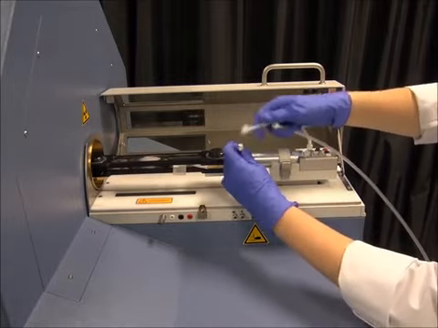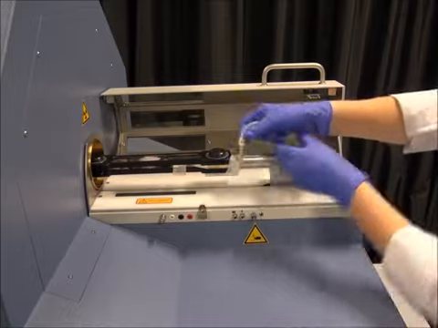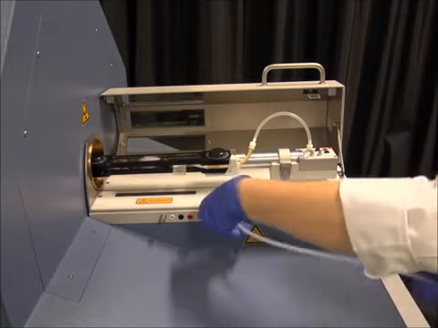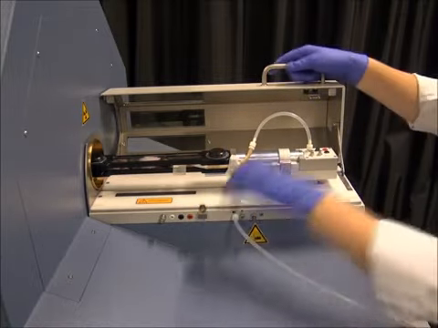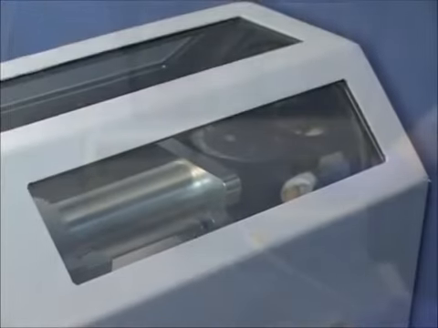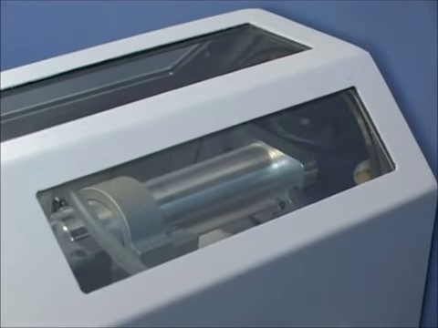Then the µCT is closed to enable the X-ray shielding. The µCT will only start scanning if the lid is closed. Using the buttons on the µCT, the mouse can be driven into the µCT.